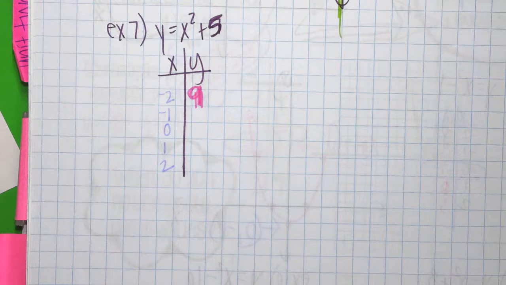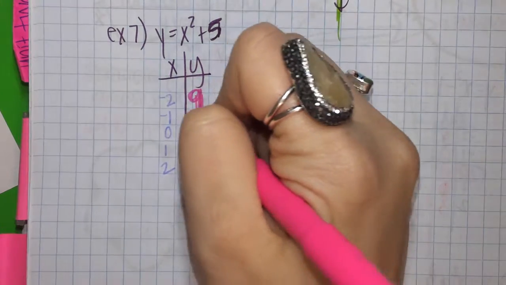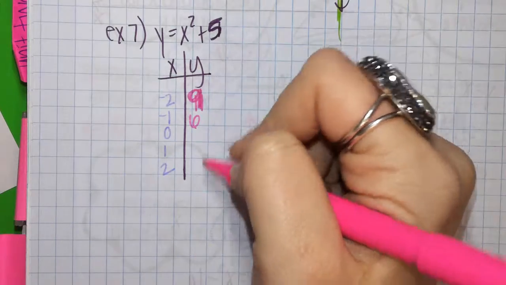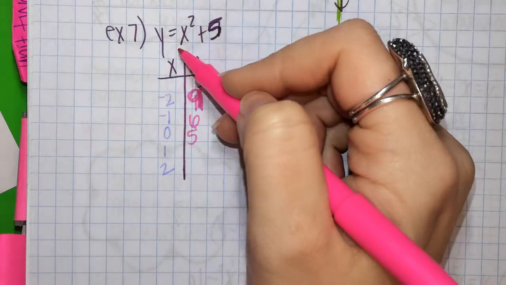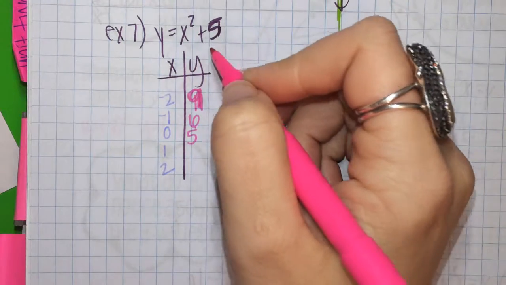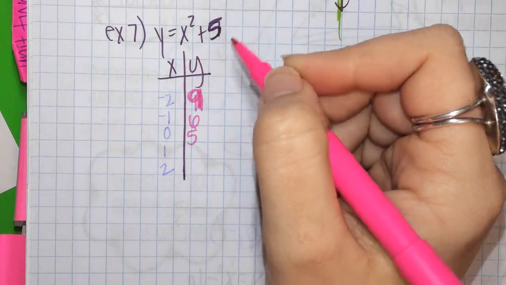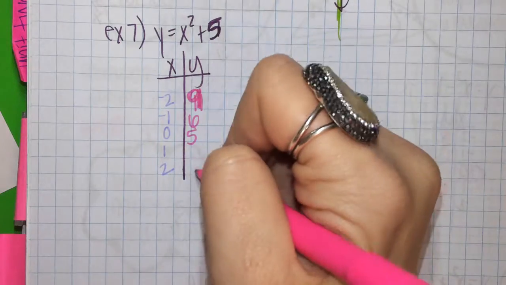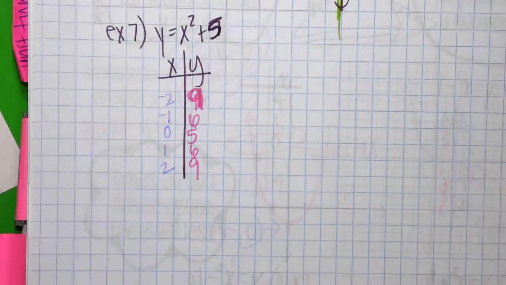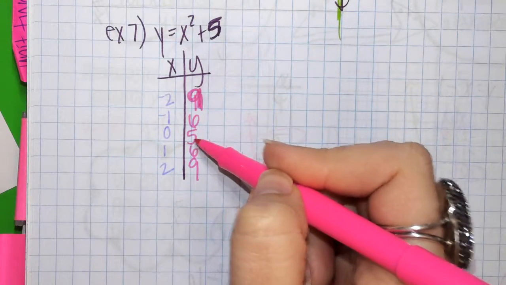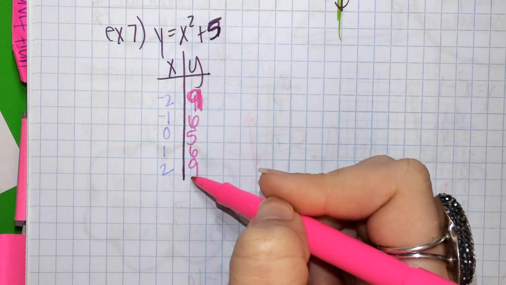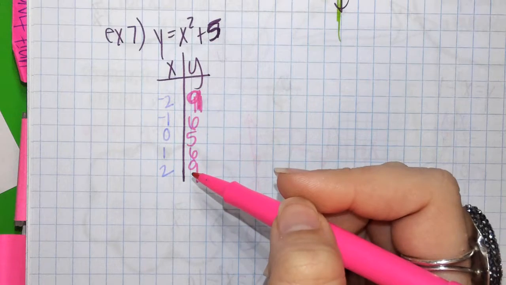Alright, -1 squared is, and 1 plus 5 is? Okay, 0 squared is? 0 plus 5 is? That's where I messed up. Okay, 1 squared is? 1 squared? 1 plus, yes, 9. And then 9. Okay, so here's a great thing that you can see. Once it starts repeating, once you get to here and you see 6 again, just write down the 9. That way you don't mess anything up.